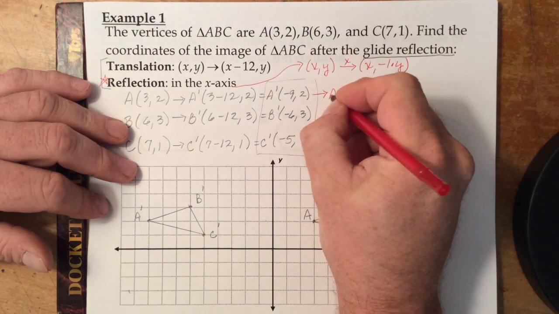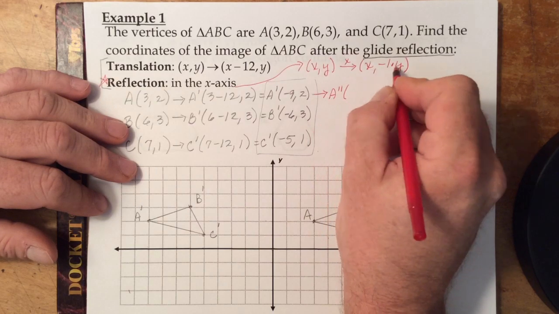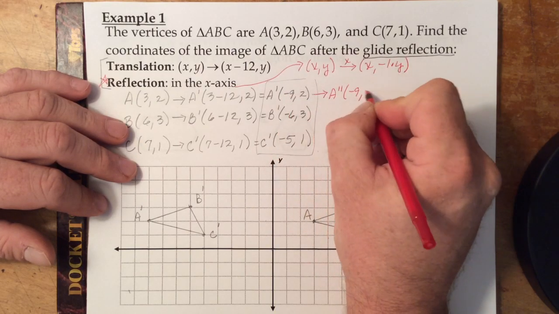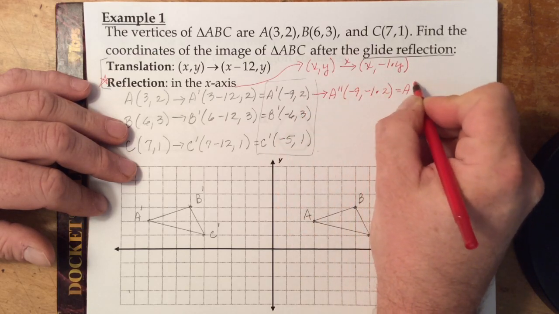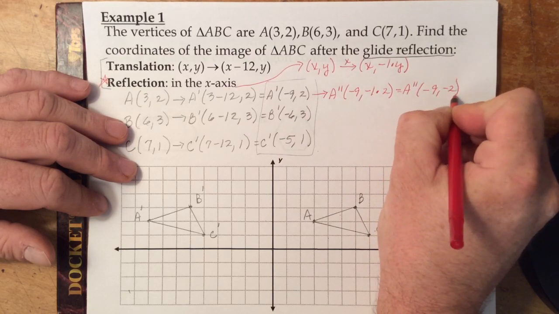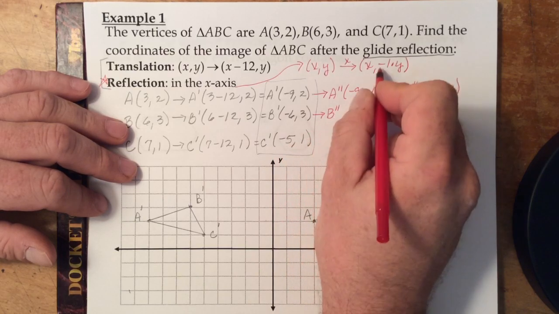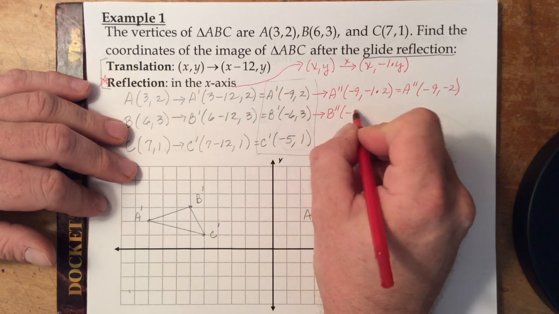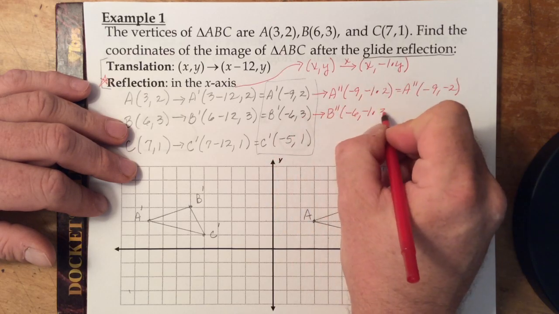So A double prime, because we've moved it twice, is going to be applying this rule, the x-coordinate negative 9, comma, negative 1 times the y-coordinate 2. And that gives us A double prime at negative 9, negative 2. And then for B double prime, applying the same reflection rule, we get negative 6 and then negative 1 times 3.